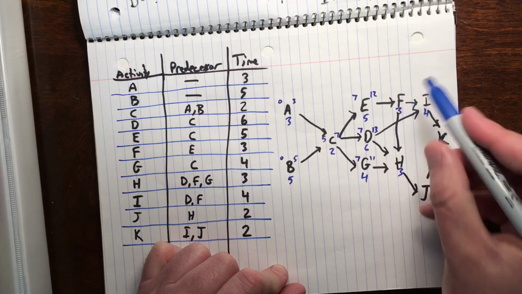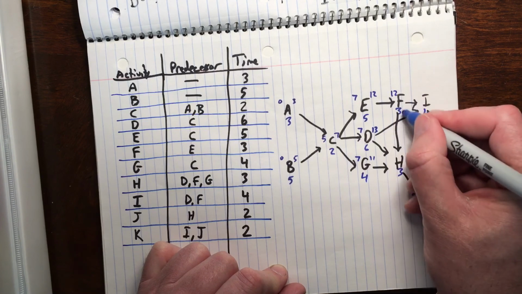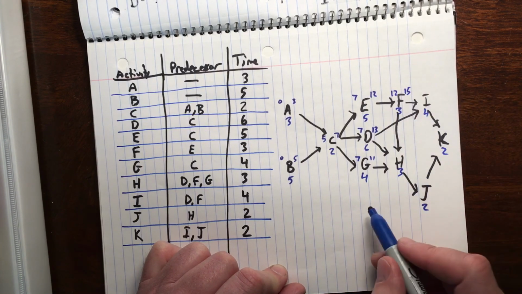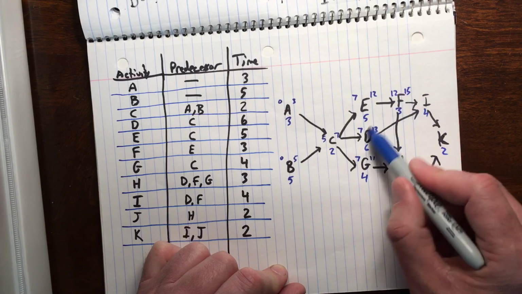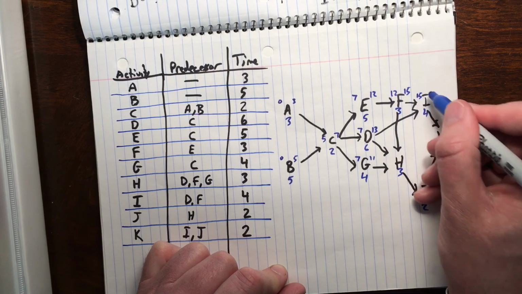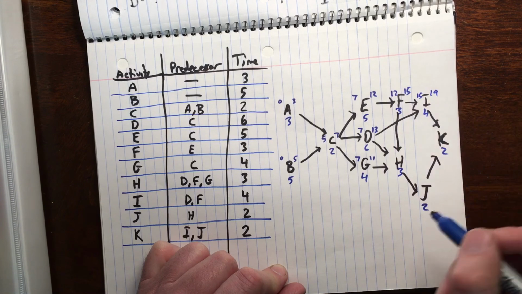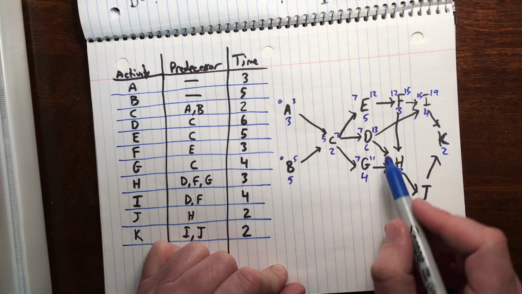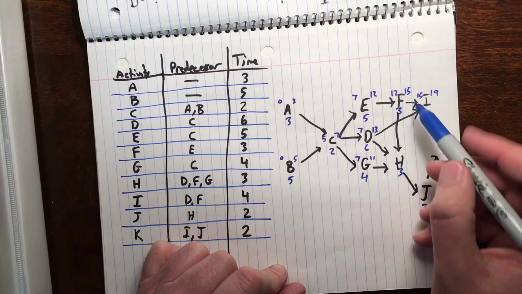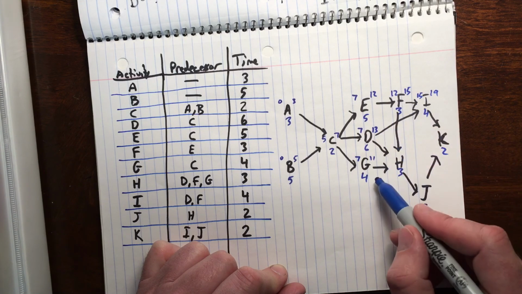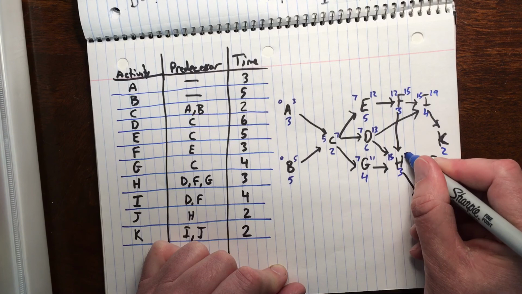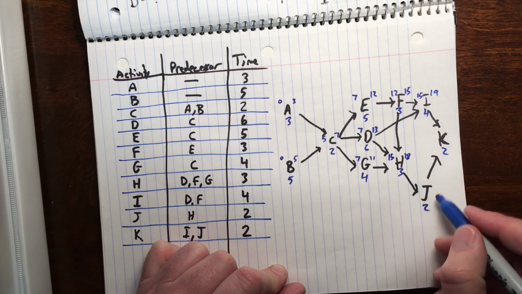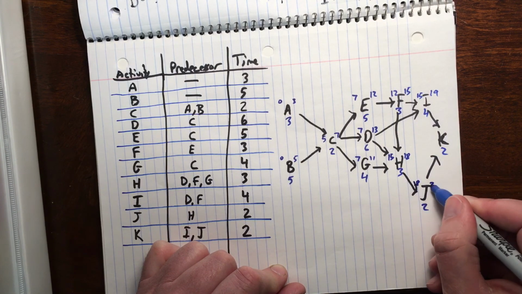F only comes off of E, so I can take that 12. 12 plus 3 is 15. I can already go ahead and do I. The greater of 15 and 13 is 15, so 15 plus 4 is 19. Let's take H is coming from either 15, 13, or 11. The larger of those three is 15. 15 plus 3 is 18. Down to J, 18 plus 2 is 20.